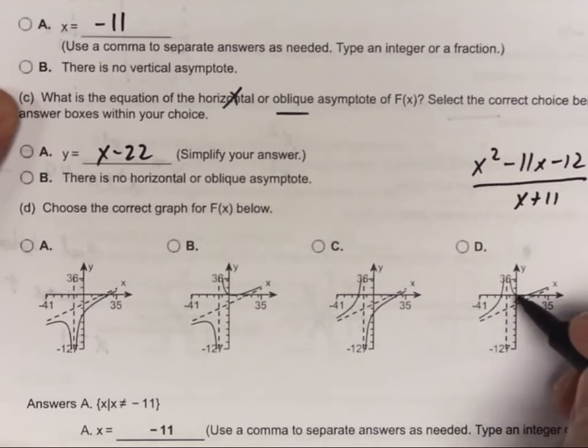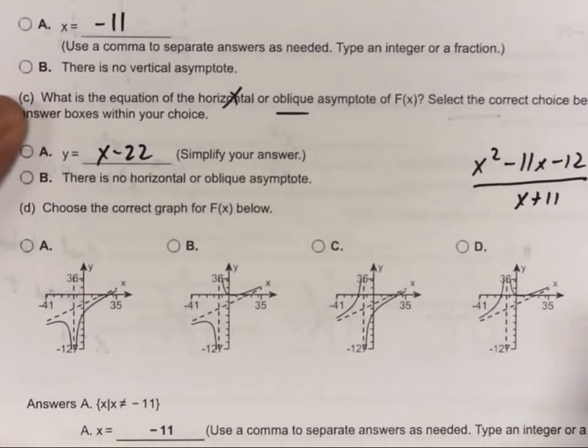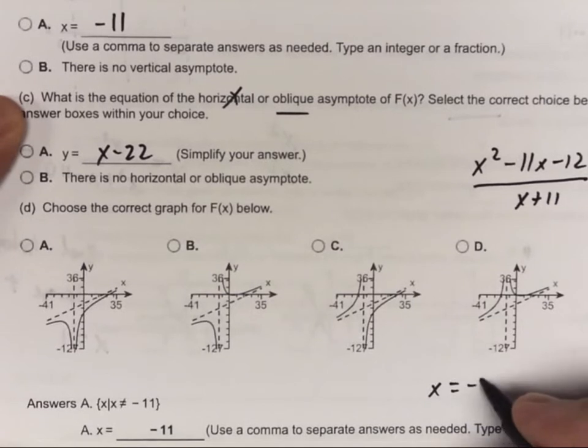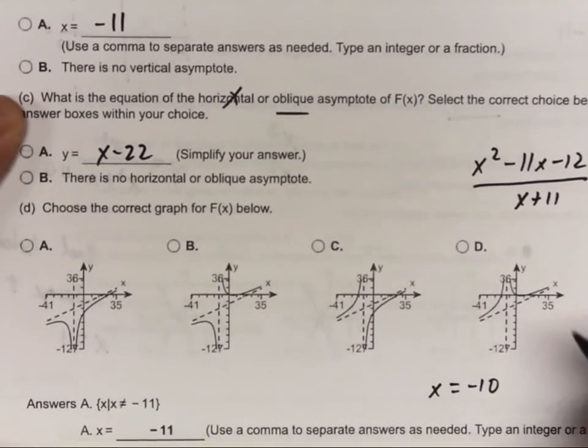How about a better choice, let's say when x is negative 10. What happens when x is negative 10? You get negative 10 squared minus 11 times negative 10 minus 12 over negative 10 plus 11.